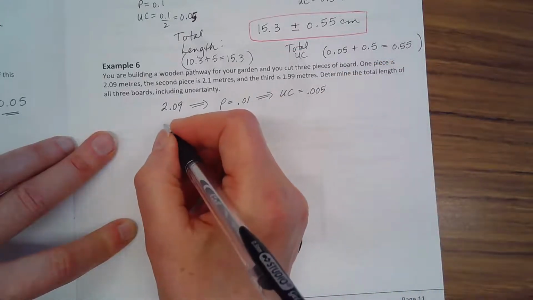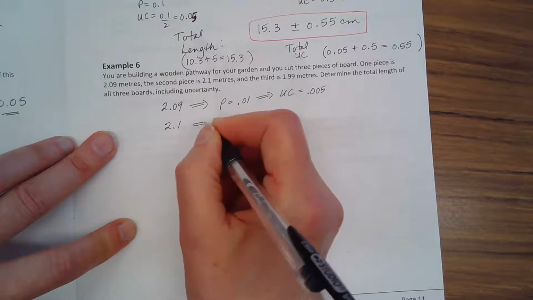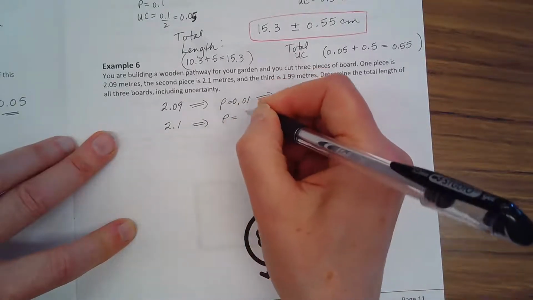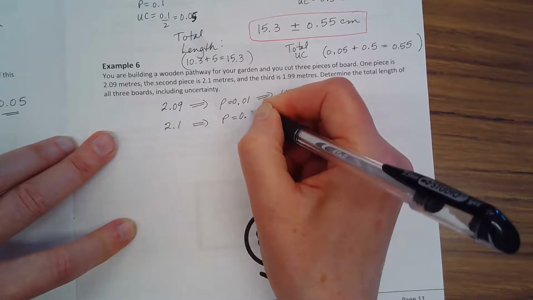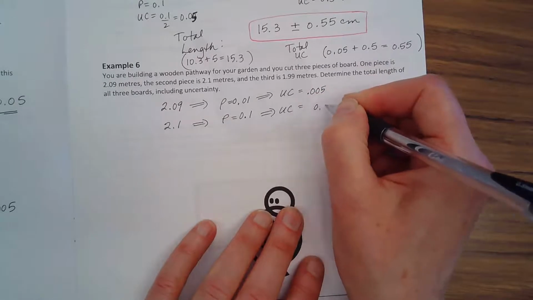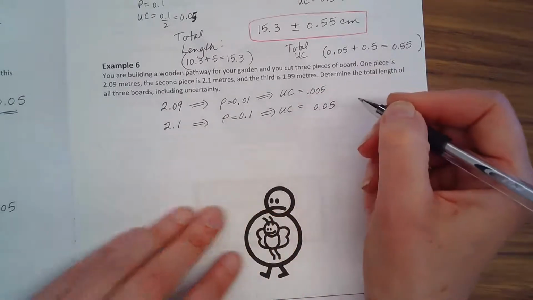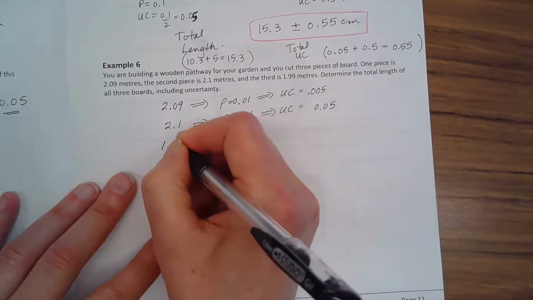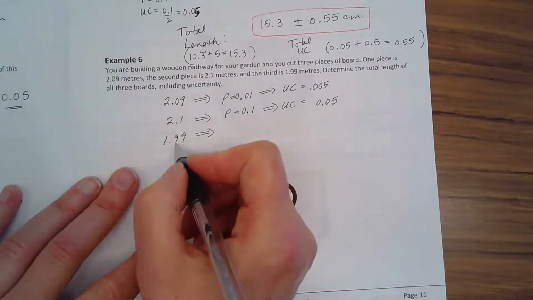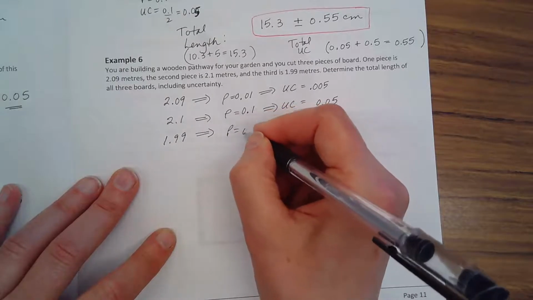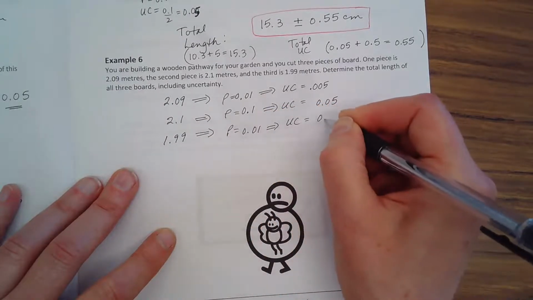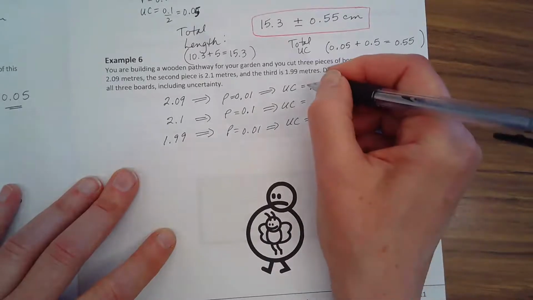The second board is 2.1. Precision is 0.1. Uncertainty is 0.05. The third board is 1.99. Again, the precision is the same as the first because it's the same number of decimal digits. So the uncertainty is, I should add my leading zeros.